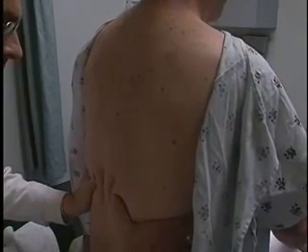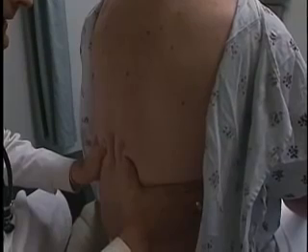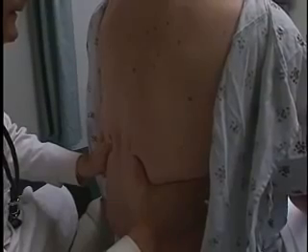I'm just going to put my hands around the bottom of your chest here now. Just breathe in and out again. Just breathe normally. Again. Good, and there seems to be a nice, normal, symmetric movement of both sides of the chest.